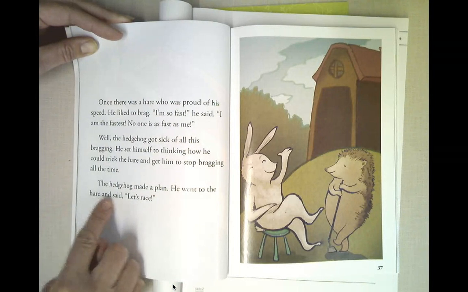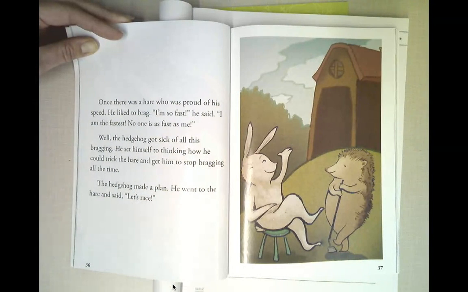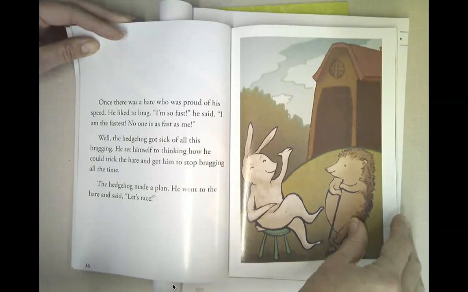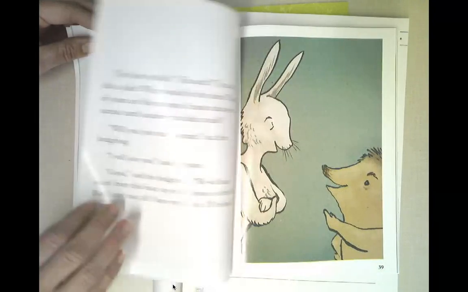He went to the hare and said, let's race. So he's always bragging, I'm so fast, no one as fast as me. Oh, and that hedgehog is feeling pretty angry. He's tired of hearing that.